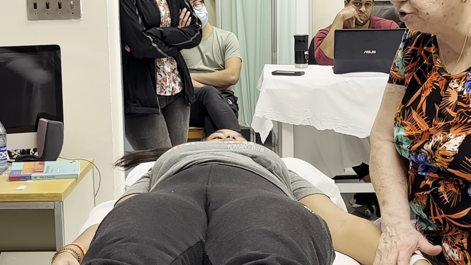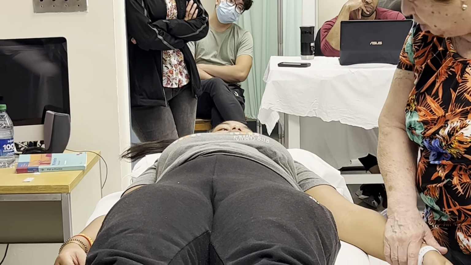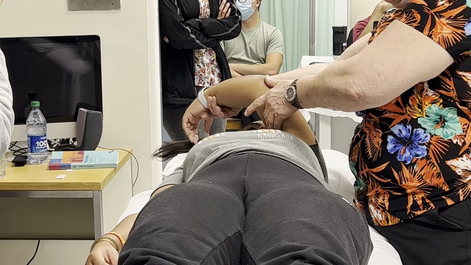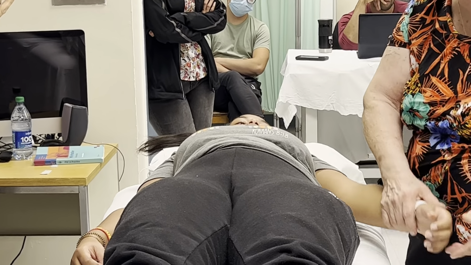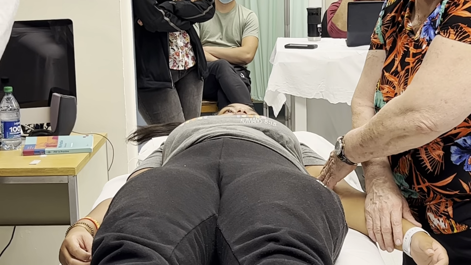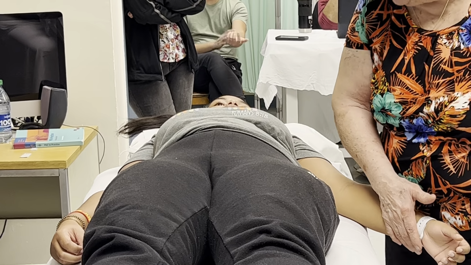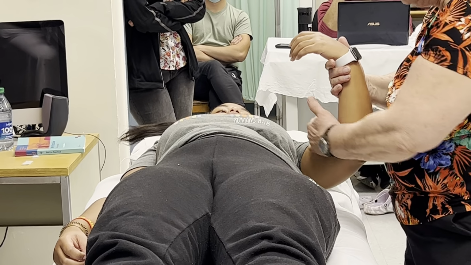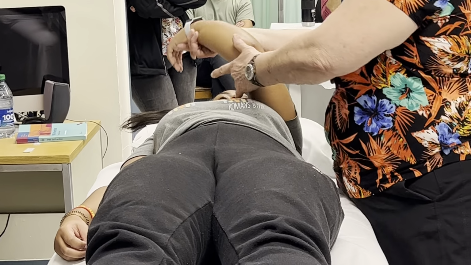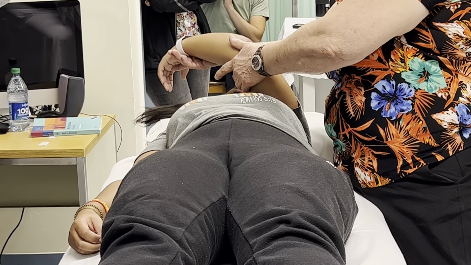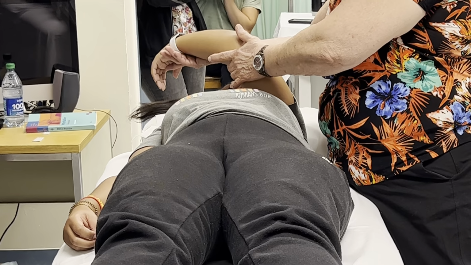Actually, what I'm going to do is change my hand, bring it up, and then come here. This works out better rather than having my hands crossed. Bend your elbow, bring it up, and as soon as her shoulder starts to move, I bring her up here. Now, don't worry about the hands yet.